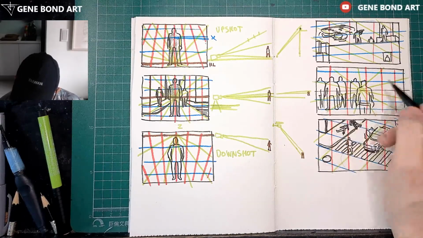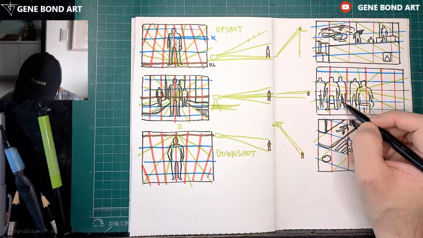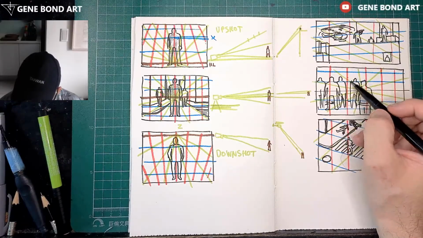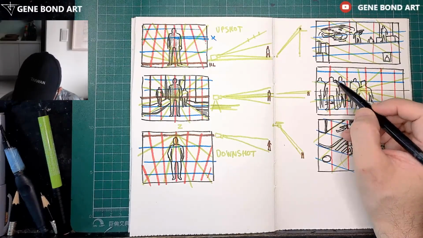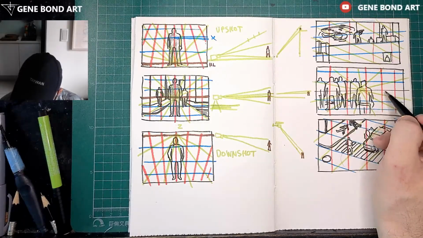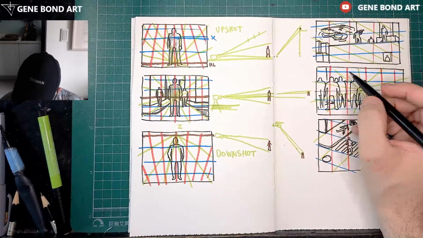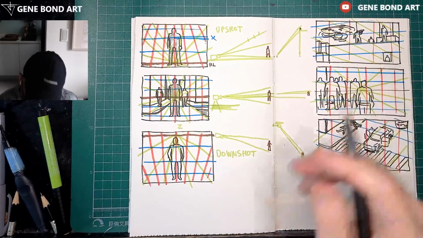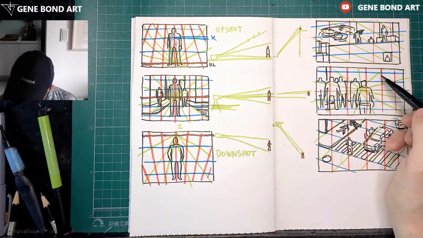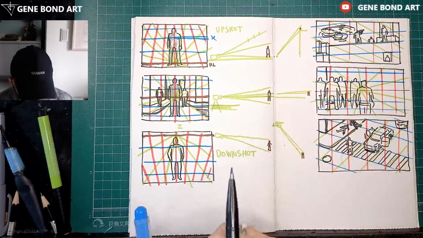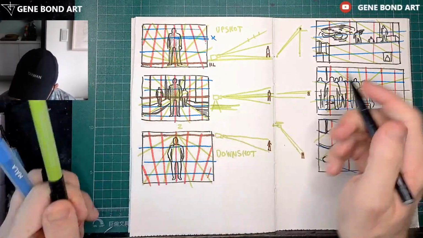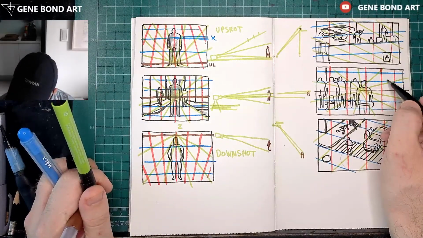So this very flat space, like we don't see any distance. Maybe even I don't need to draw the vanishing point here.